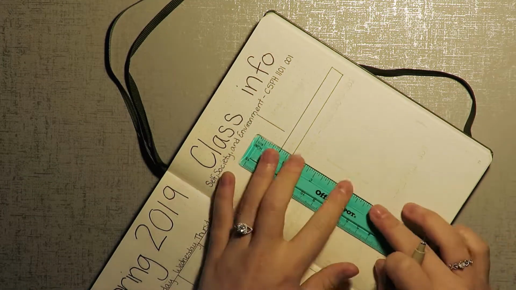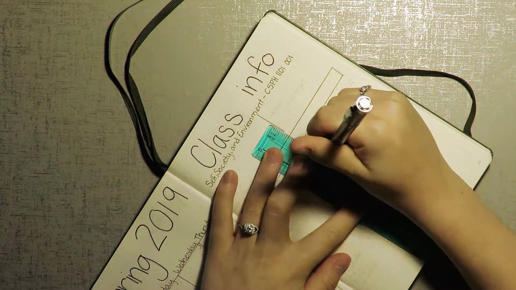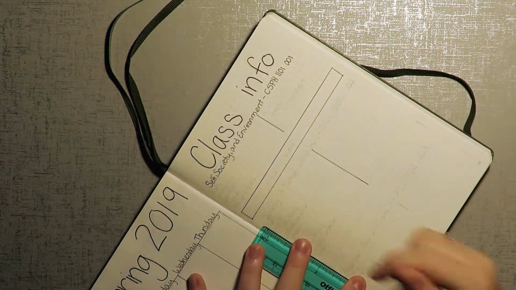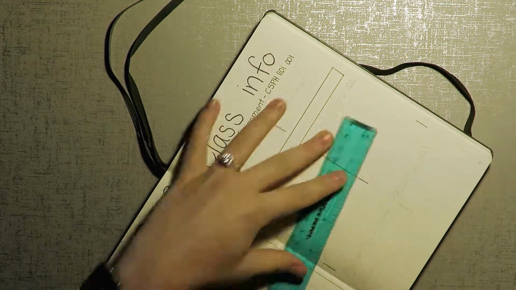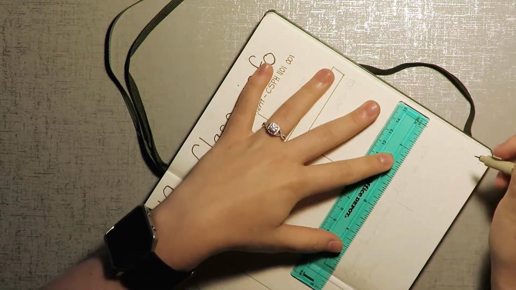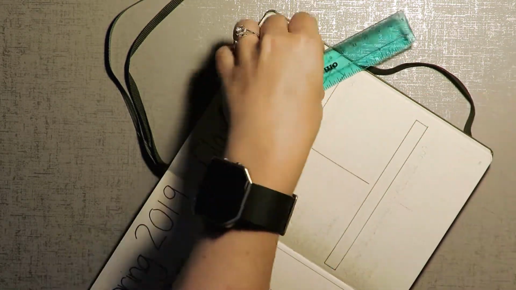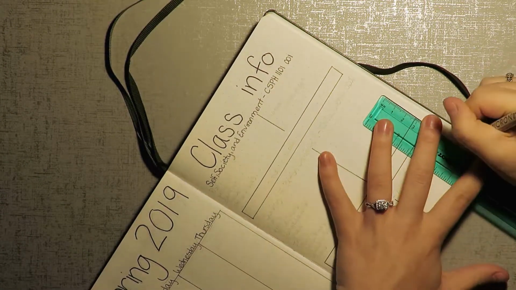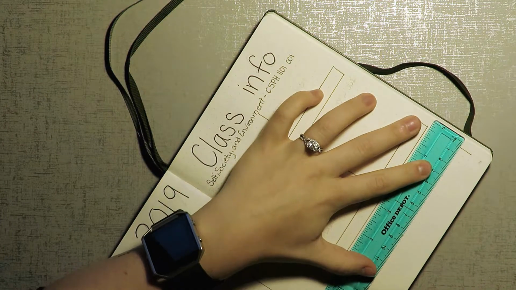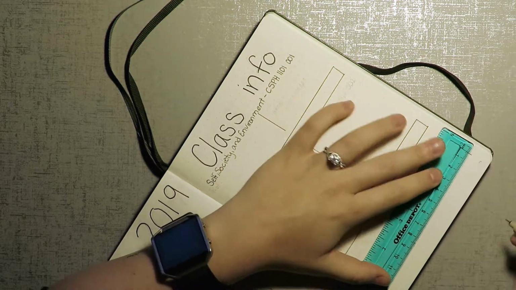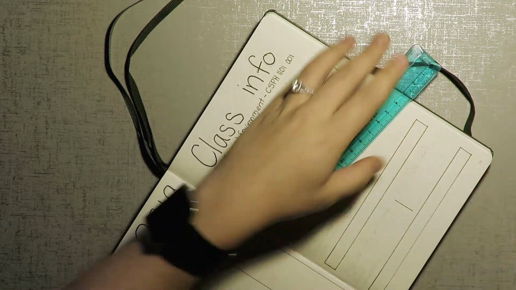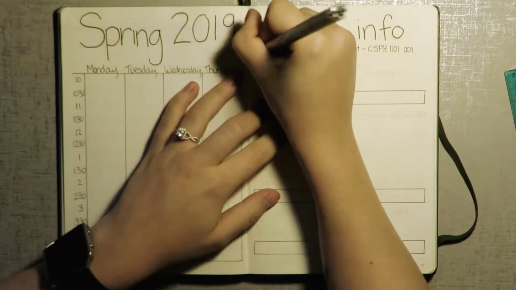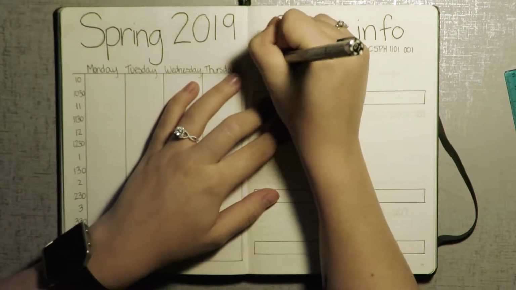The side to the left of that line is going to be like the professor, the class time, class location, all of that information. The spot to the right of that is going to be the grade components, so like discussion points, attendance points, all of that stuff. And then in that long rectangle is going to be the grading scale, and it's like that for every class.